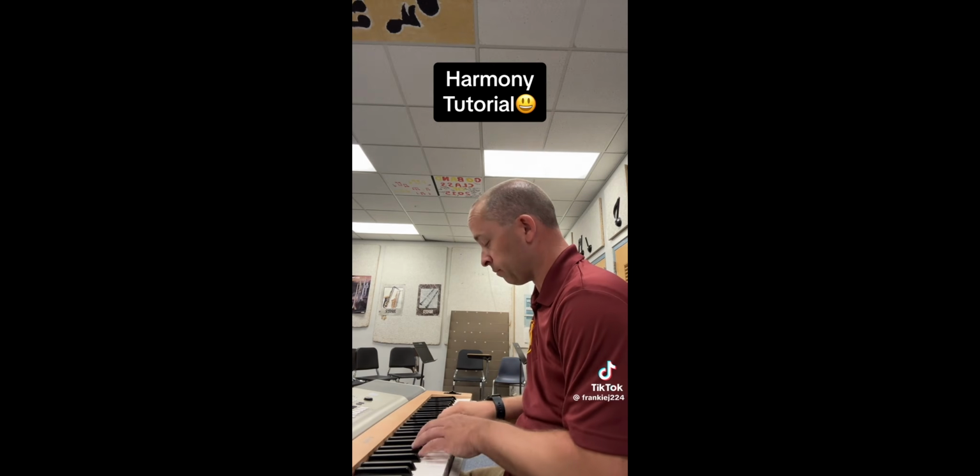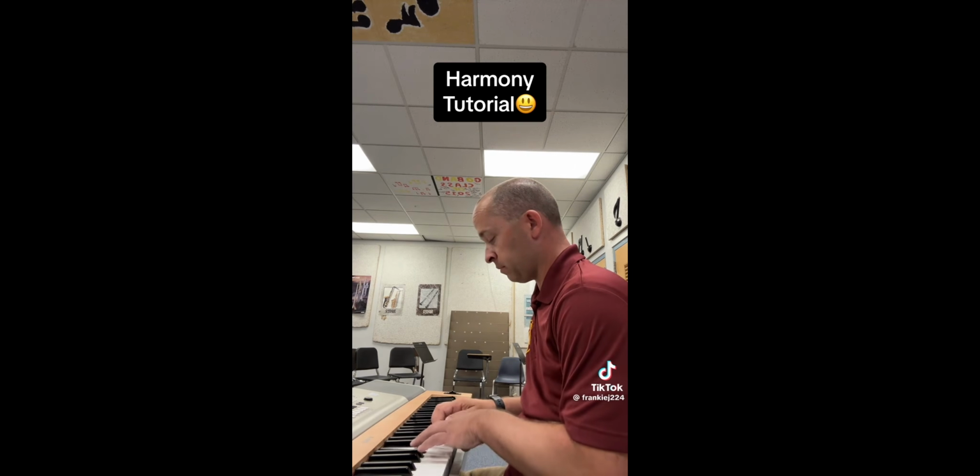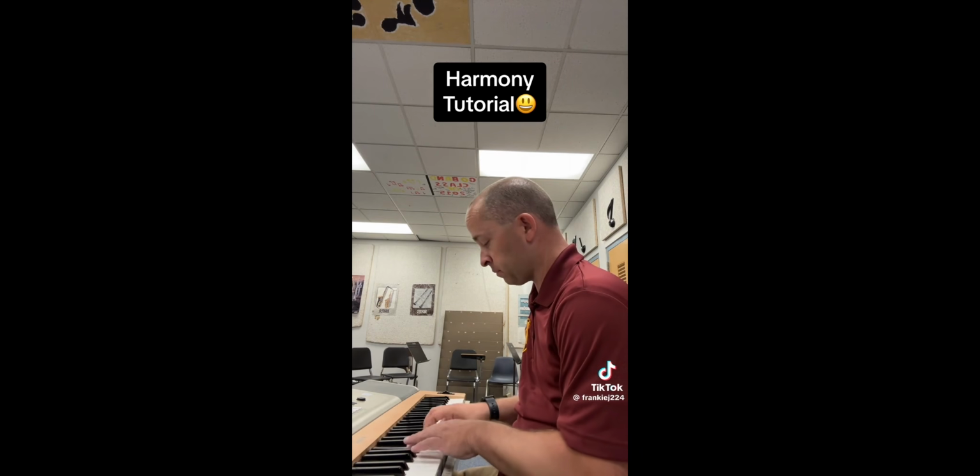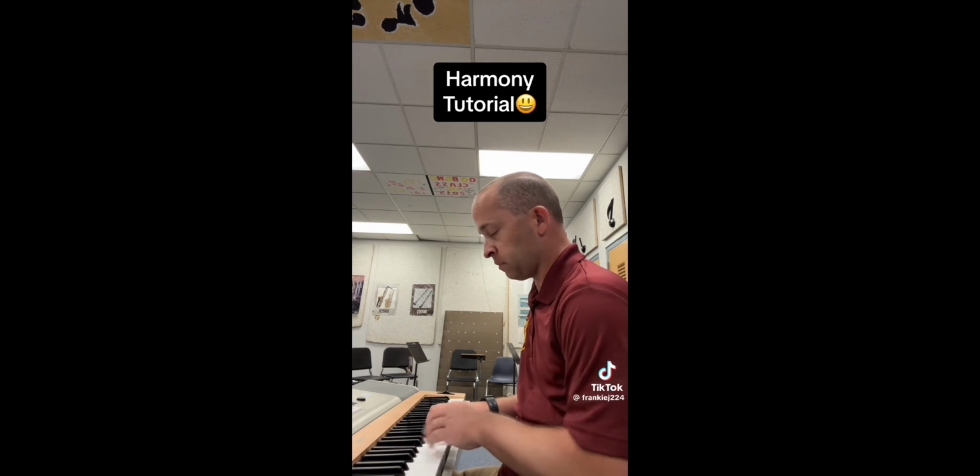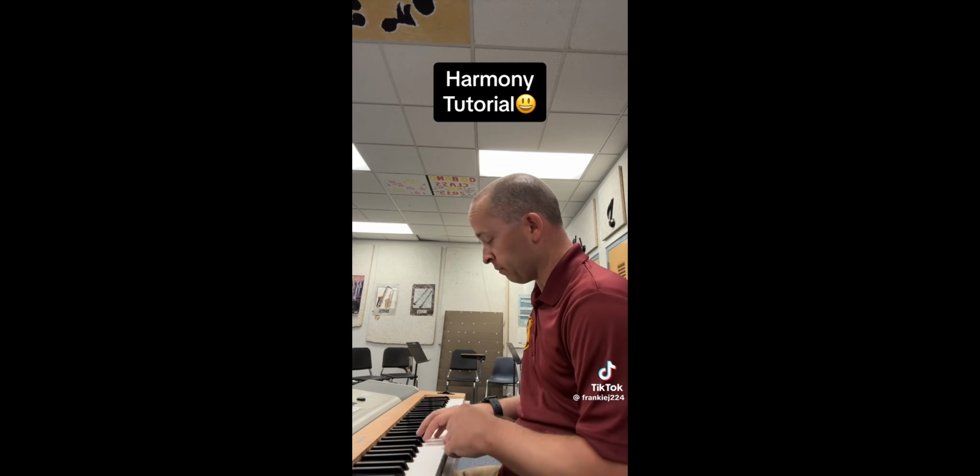Here's the melody. If I want to go with a lower harmony, I'm going to pick a note that is either a third scale degree away or a fourth. You could even go higher if you want to, but for this particular song, all of the notes that are higher than the melody are a third away.